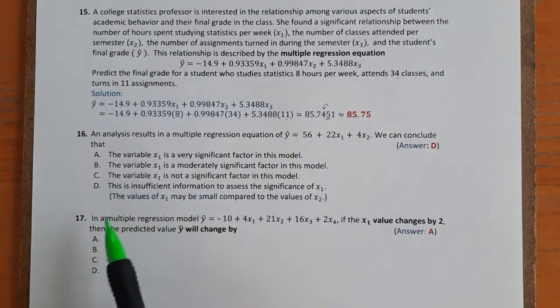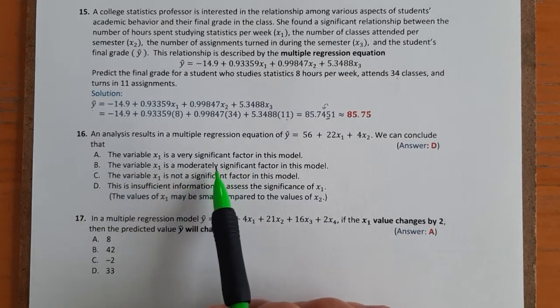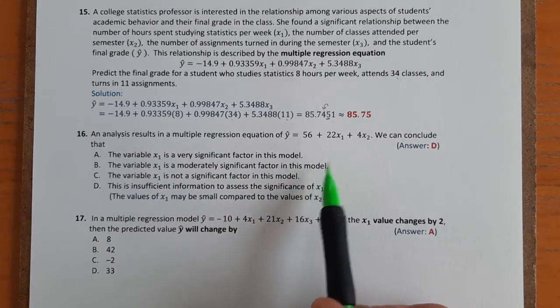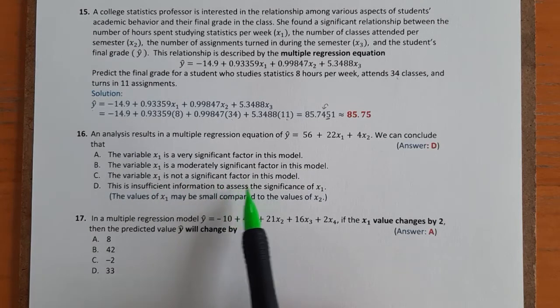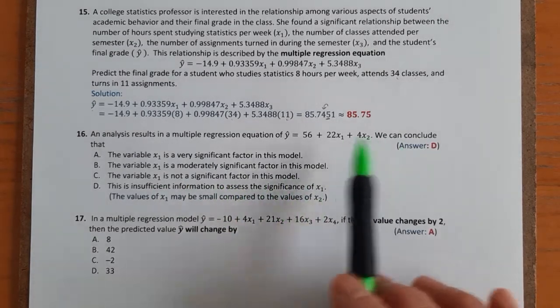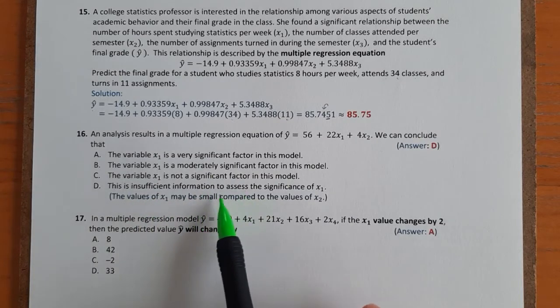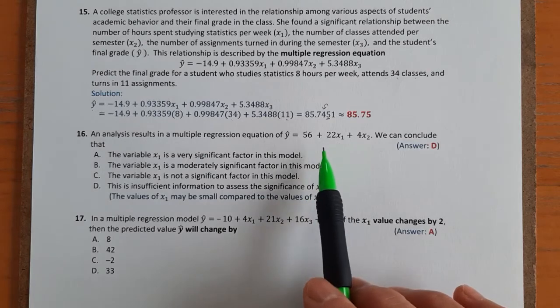B, the variable x1 is a moderately significant factor in this model. C, the variable x1 is not a significant factor in this model. D, there is insufficient information to assess the significance of x1.